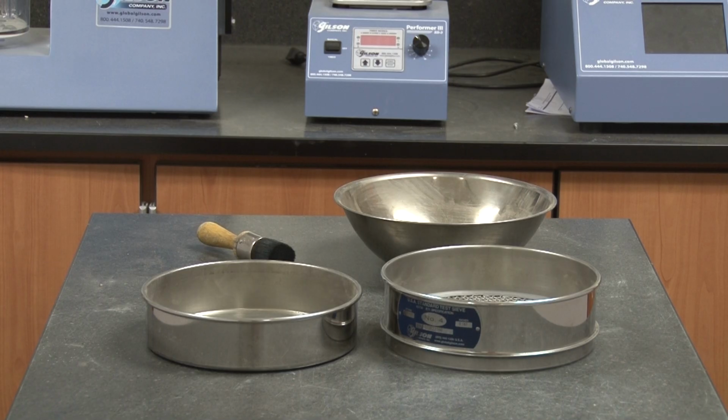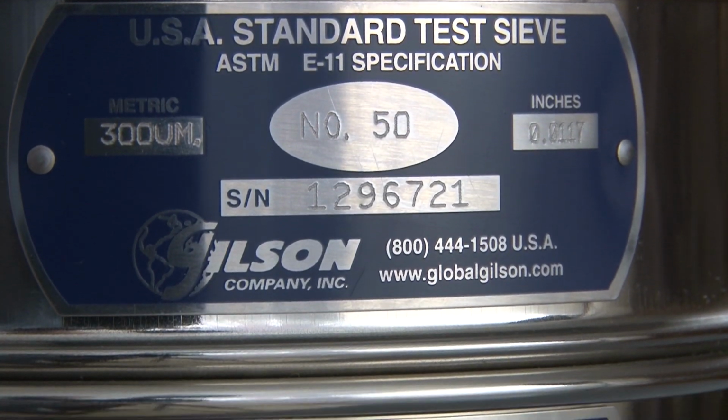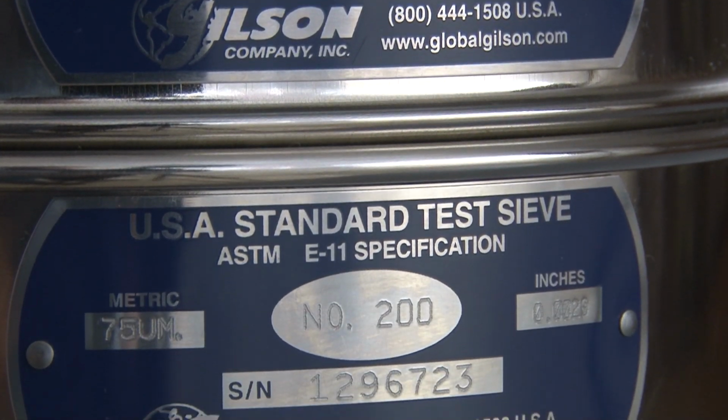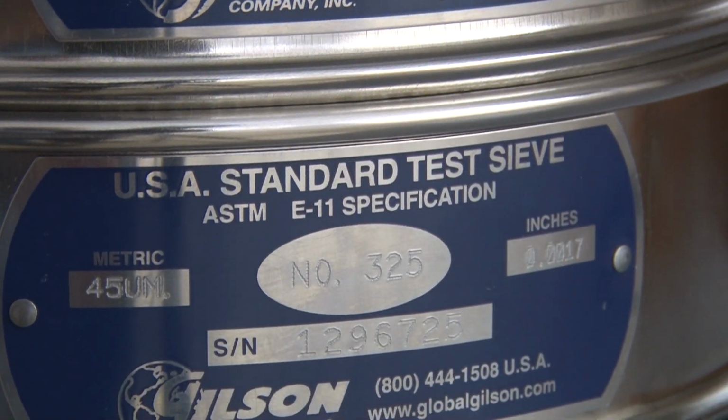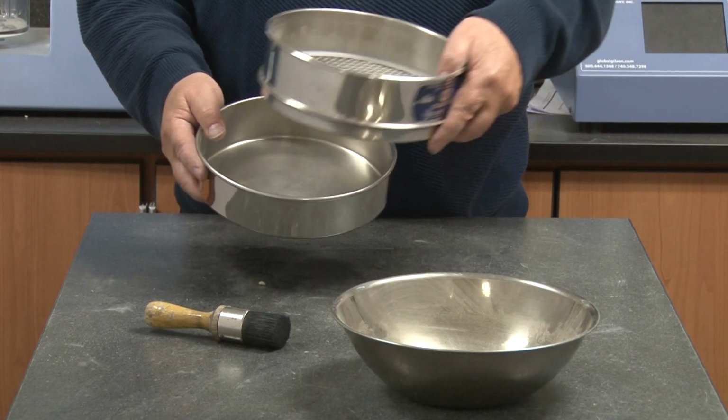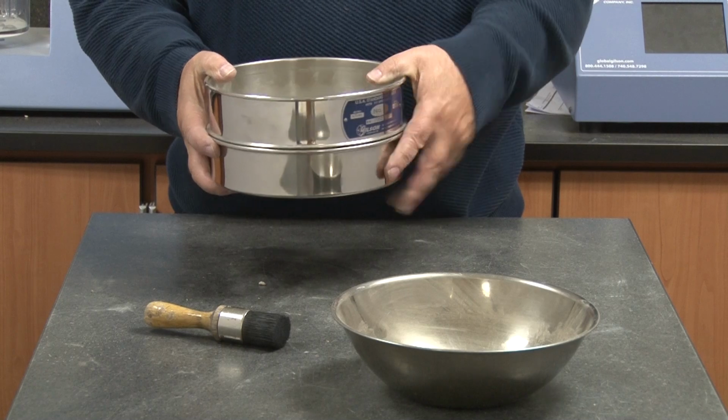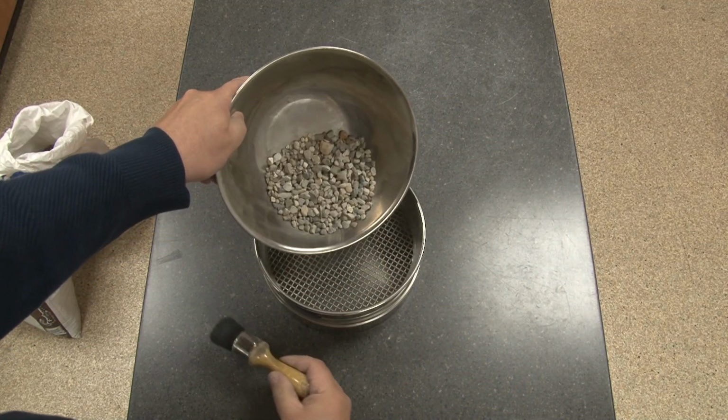In using the hand sieving method, you first select a single test sieve with an opening required by the test method specifications, such as a Gilson 8-inch ASTM E11 stainless steel compliance grade test sieve. Place the sieve onto a sieve pan. Now place the clean, dry test sample onto the sieve.